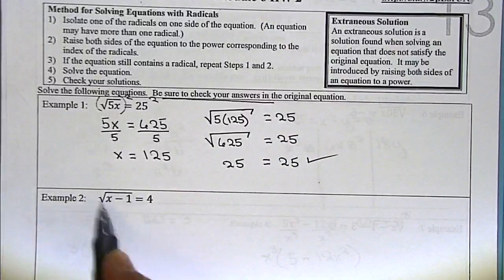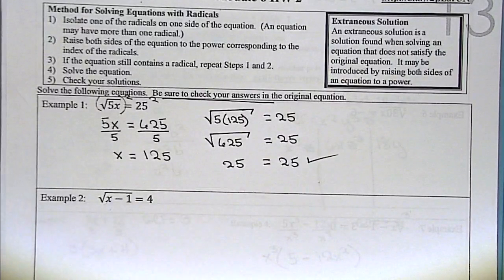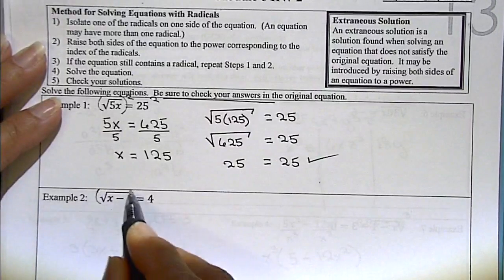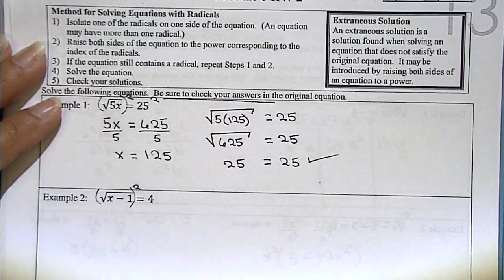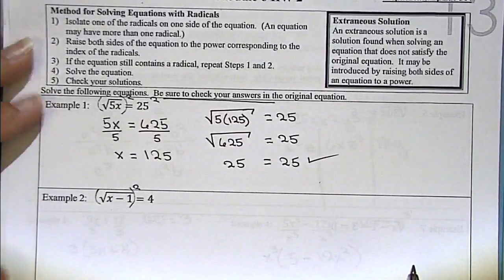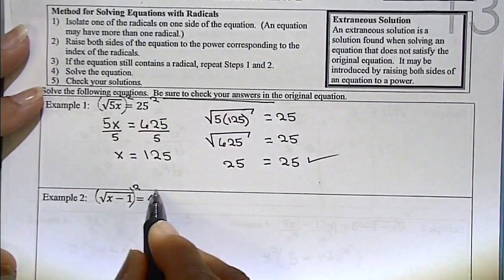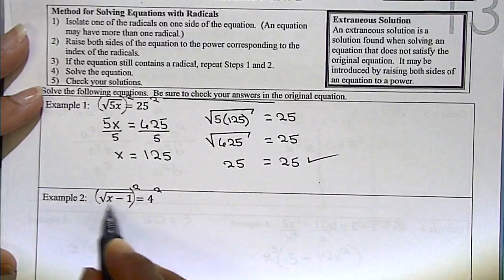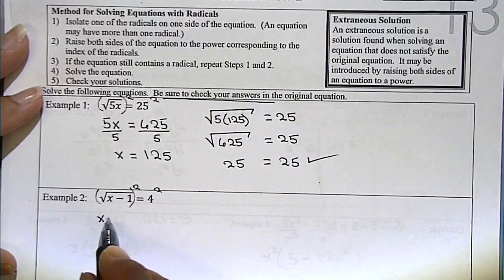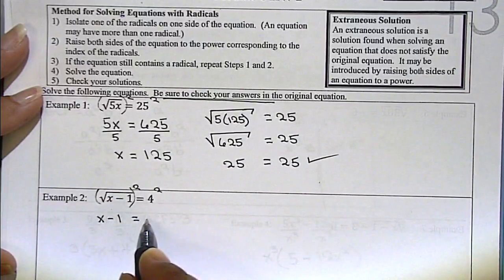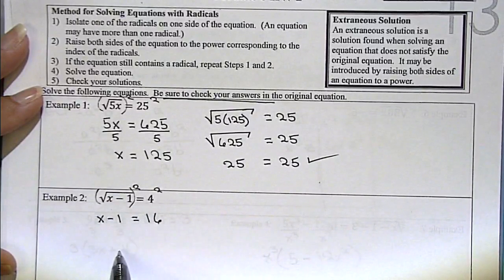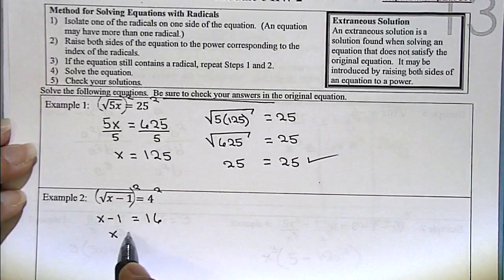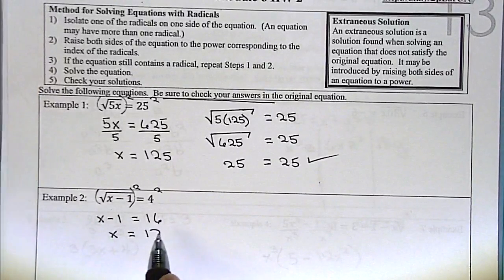The next one. Well, this is a weird radical because it's not just got one term under there. It's got two terms, and you don't care. You're going to take this entire thing and get rid of the radical by raising it to whatever index it has. Well, square root has an index of 2, but you have to raise the other side of that equation to the same thing. When I do that, the radical disappears, and I have x minus 1 is equal to 4 squared, which is 16. And when I solve that, I have x is equal to 17, right?